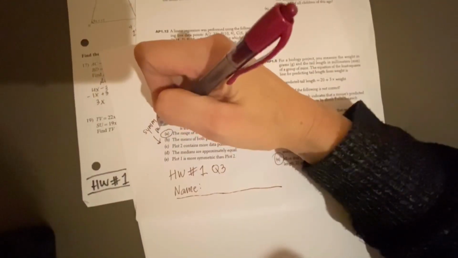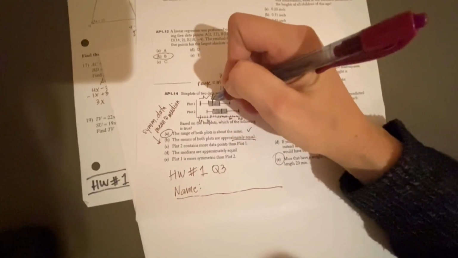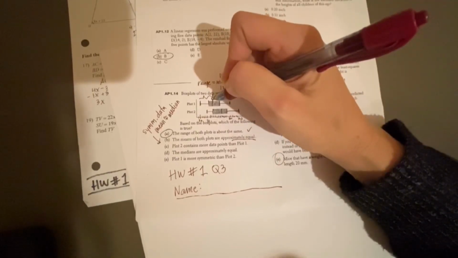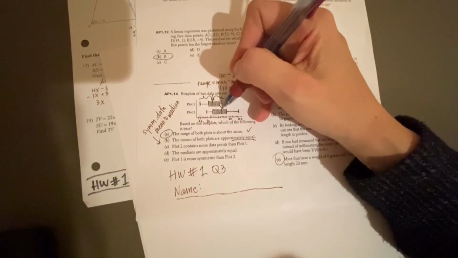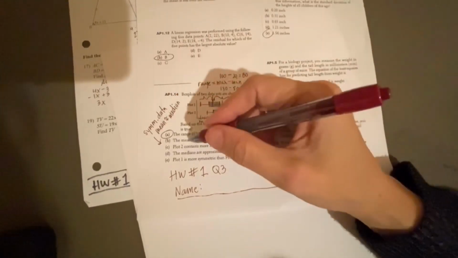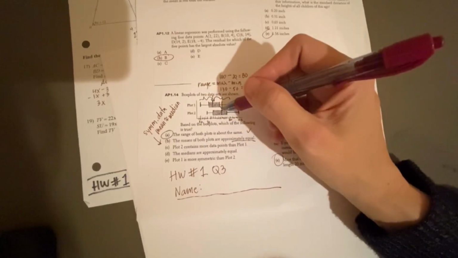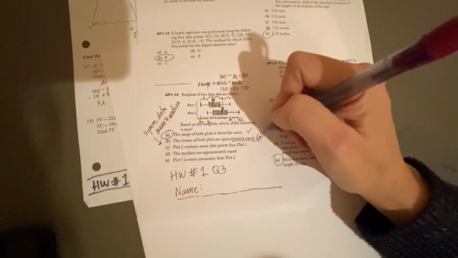What we know about symmetrical data is the mean is pretty darn close to the median. So the median is here, and the mean's probably pretty close to it. And the median of the other data set is here, and the mean of that data set is pretty close to it. So this looks very different to me. The mean of plot 2 is probably much higher than the mean of plot 1. So that would be false.